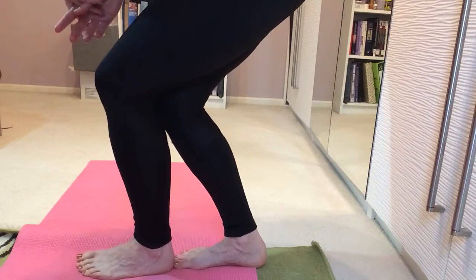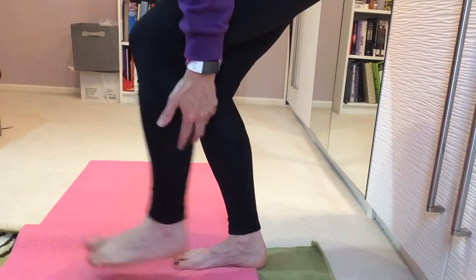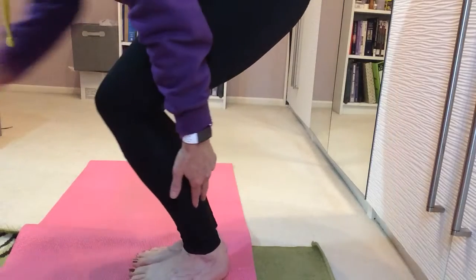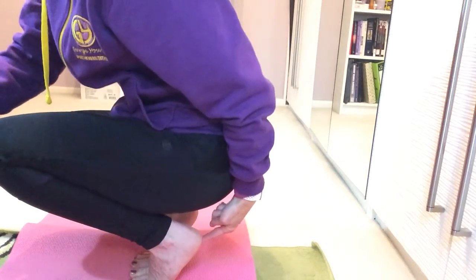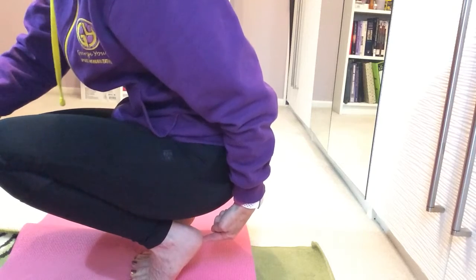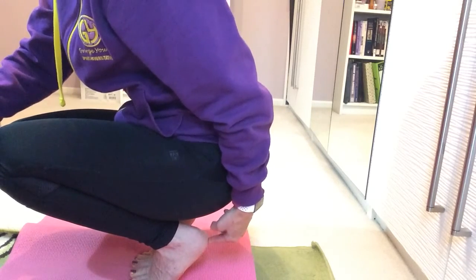Okay, so that's stretching that soleus muscle that is attached to the Achilles. And the Achilles comes down through the back of the heel here and attaches to the base of the calcaneus just here. And that's quite often why we get some heel pain.